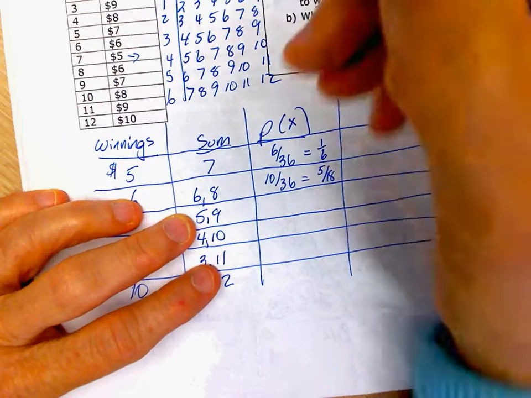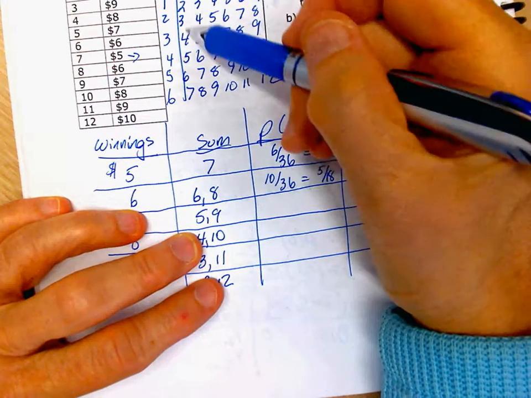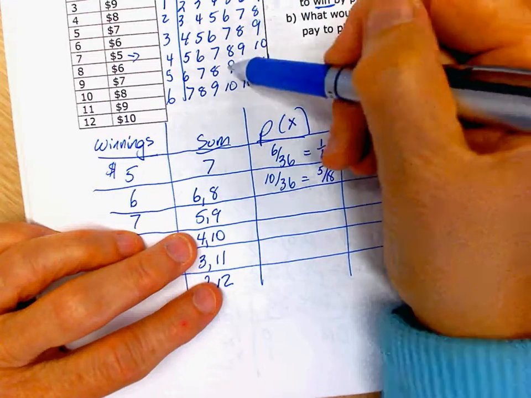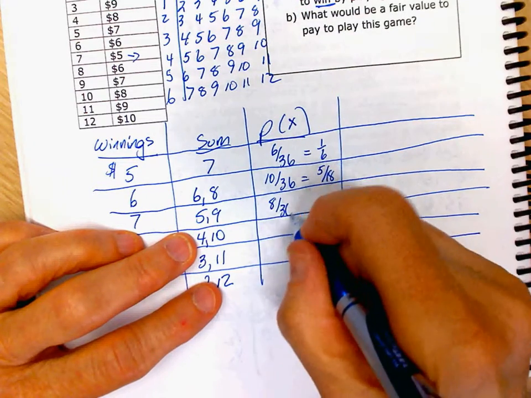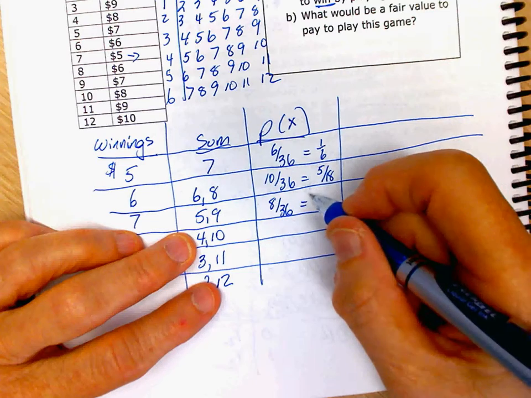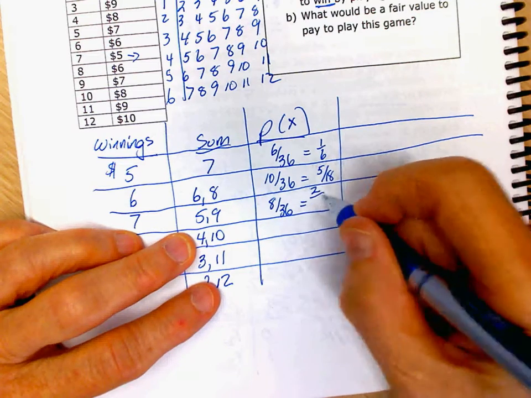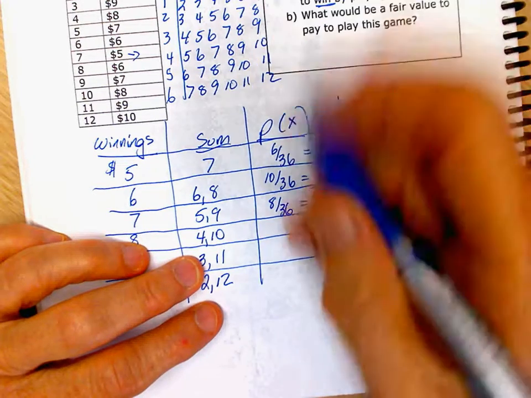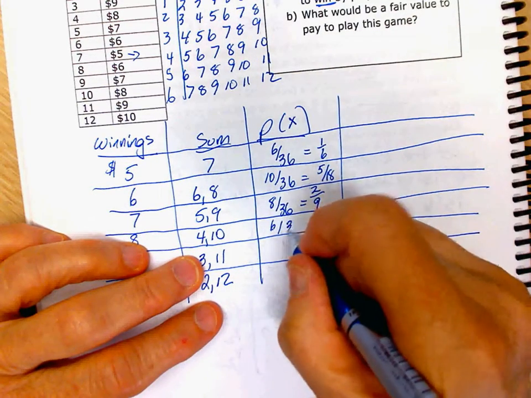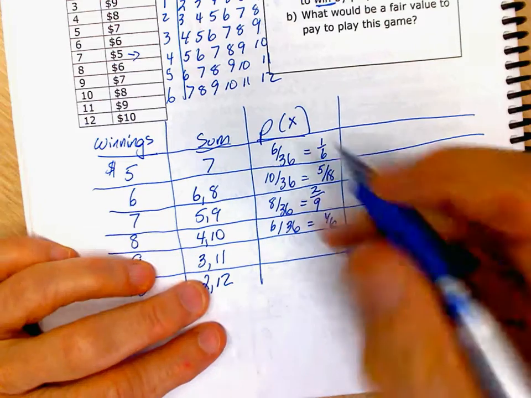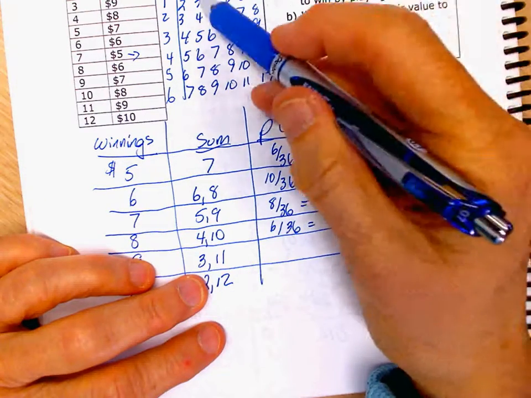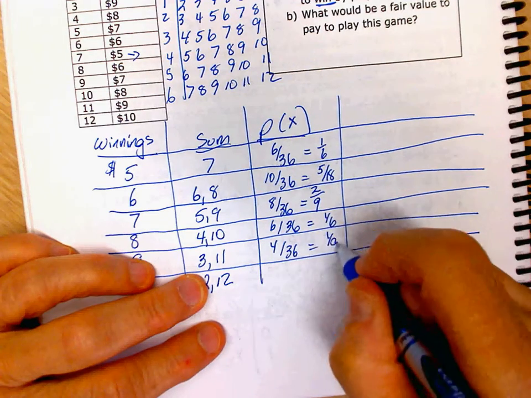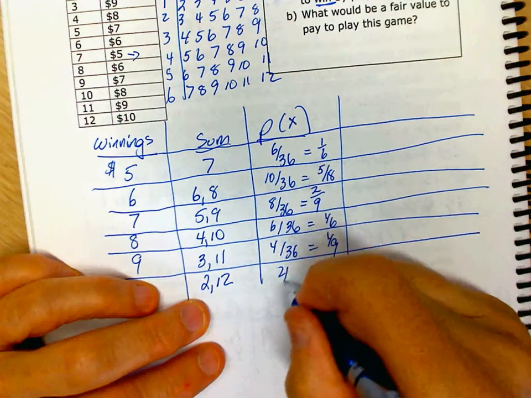5 or a 9: 1, 2, 3, 4, 5, 6, 7, 8 outcomes, so that's going to be 2 over 9. 4 and 10: 6 over 36 equals 1 over 6. 3 and 11: 1, 2, 3, 4, so 4 over 36 equals 1 over 9. 2 or 12 is 2 over 36 equals 1 over 18.